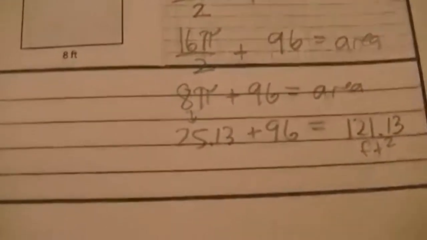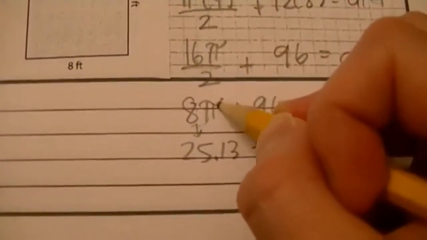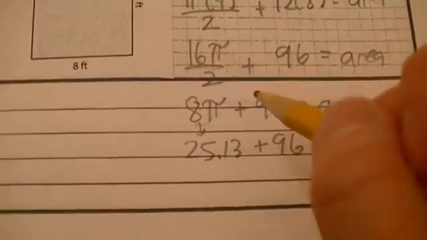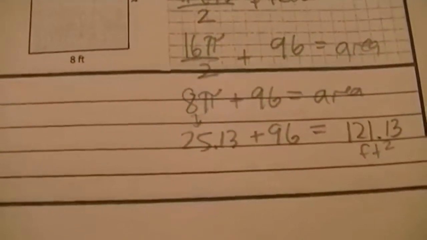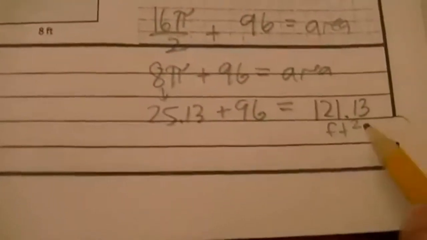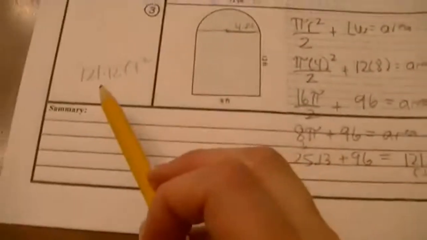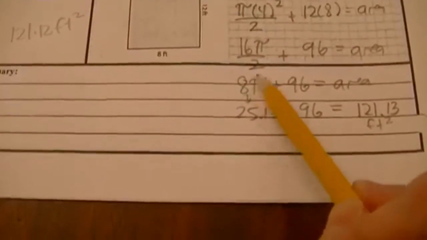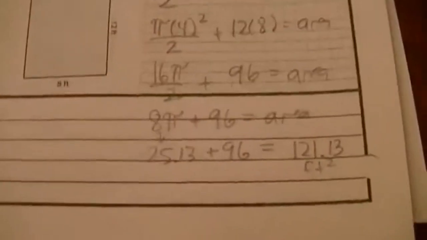Now, I'm pretty sure I used the pi symbol on my calculator. If you didn't have the pi symbol on your calculator and you used 3.14 to represent pi, your answer should have been like this. See how it's just slightly different? I use real pi, that's in my calculator. If you use 3.14 instead of pi, you'd probably get this as your answer. And both are acceptable.